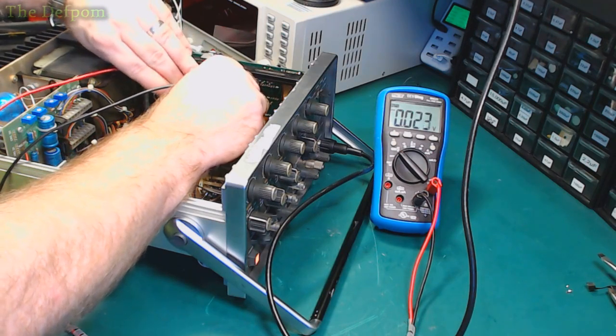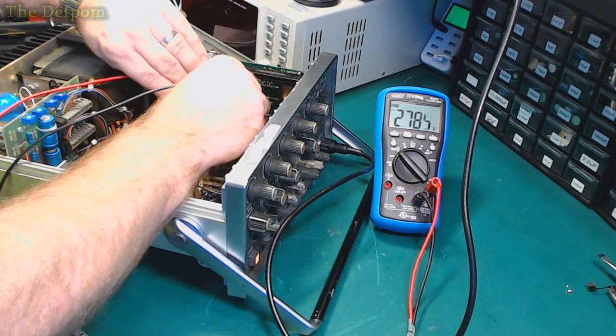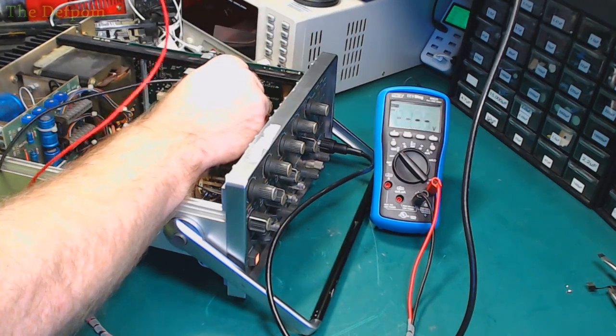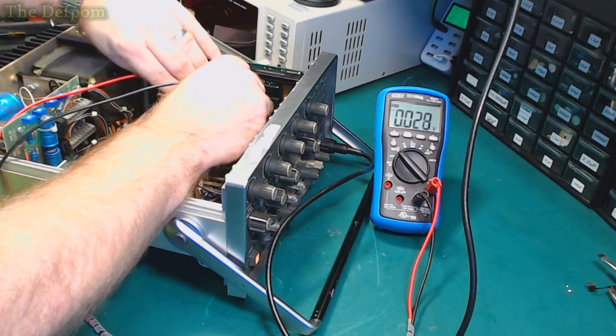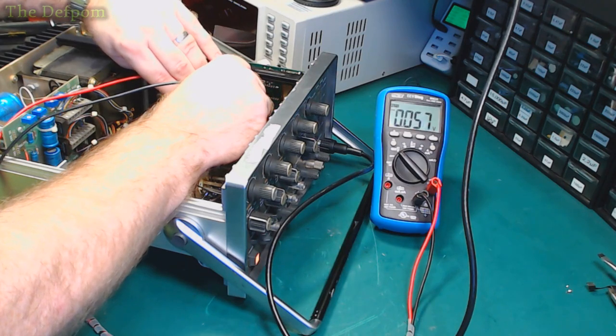Alright. Yep, okay. 2.7 volts there, fully positive. 10 volts outside, 10 volts outside. That's fully positive. So if I bring it down halfway-ish, 18 volts, 18 volts, 18 volts.